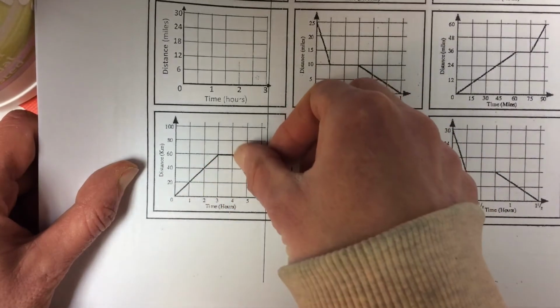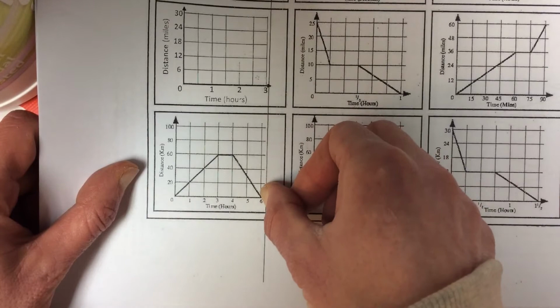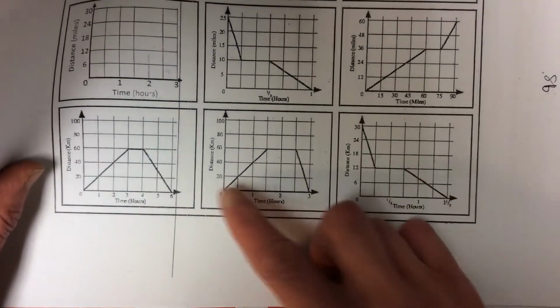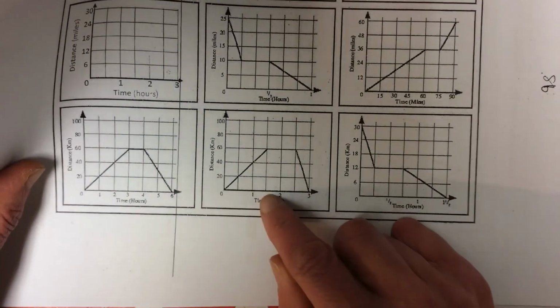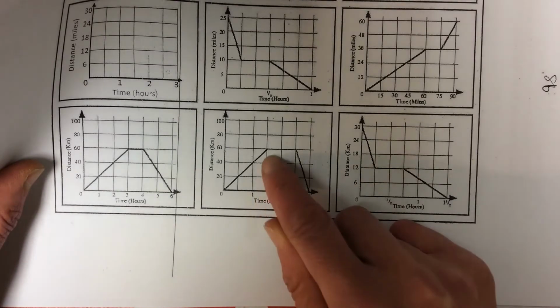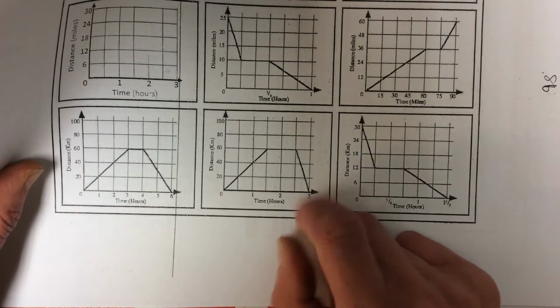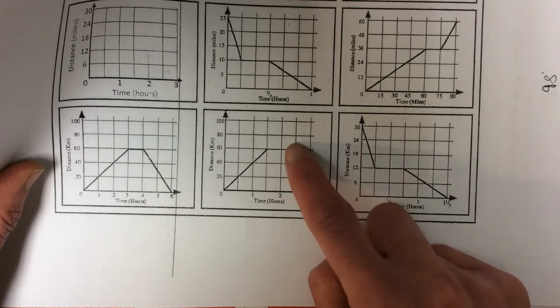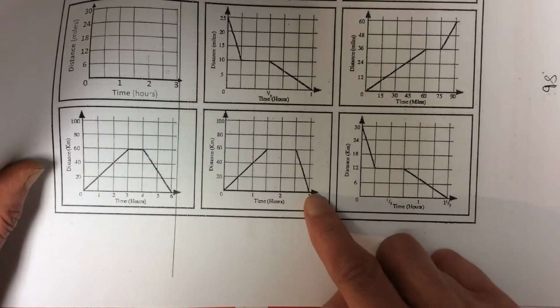This one here, you might say, Jimmy went for 3 hours and went 60 kilometres, stayed there for 1 hour and then came back home, but it only took him 2 hours to get back home, so he was faster. This one here, you might say, Jimmy spent an hour and a half going 60 kilometres. He then stayed there for 1 hour and then came back really fast and he came back in only half an hour.